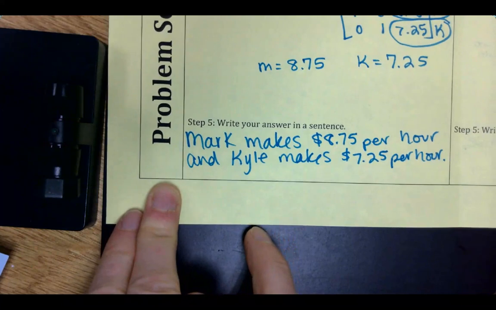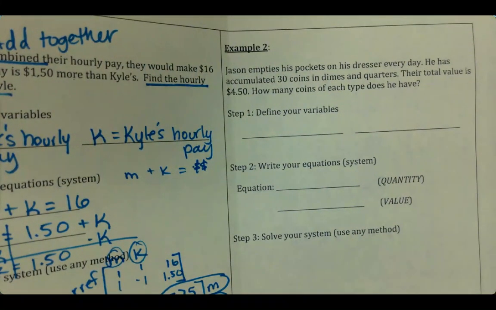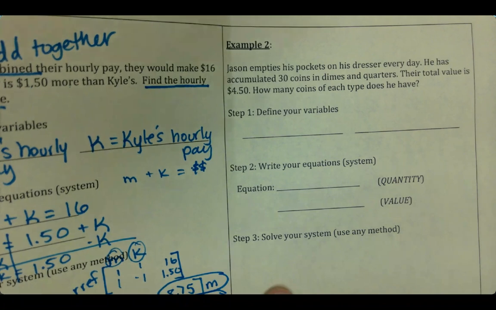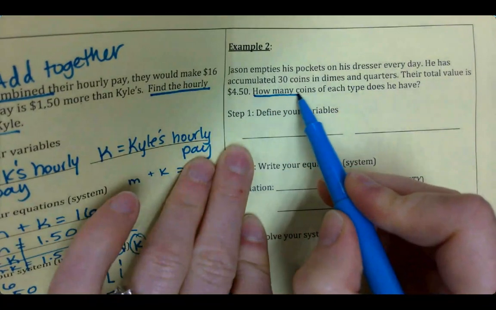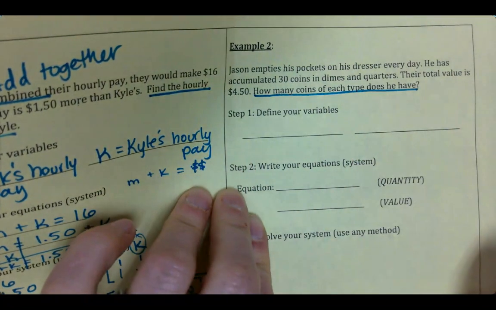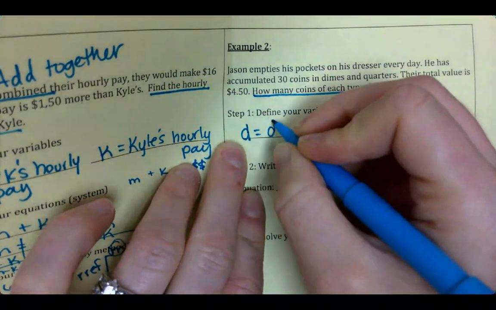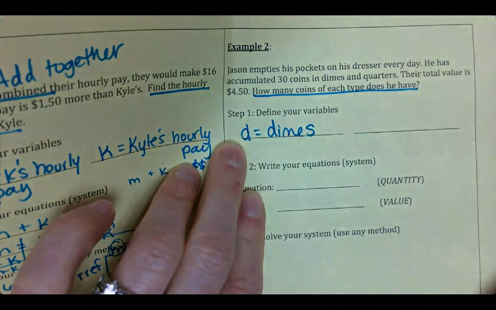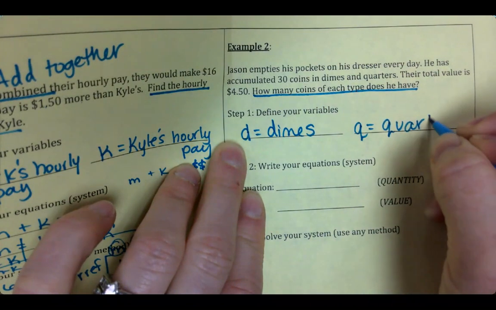All right, let's go to the next one. Jason empties his pockets on his dresser every day. He has accumulated 30 coins, dimes and quarters. Their total value is $4.50. How many coins of each type does he have? So what are our two variables? So I'm going to use D for dimes, Q for quarters.